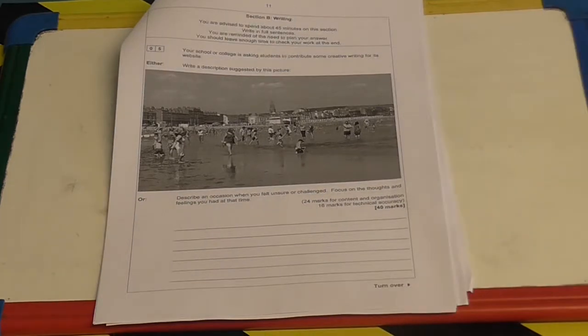You'll be provided with a picture, which probably isn't going to be the most exciting picture you've ever seen. And this picture is going to be an inspiration. So it's going to inspire you to write something. It doesn't have to be a description exactly as it appears, and you can make parts of it up.